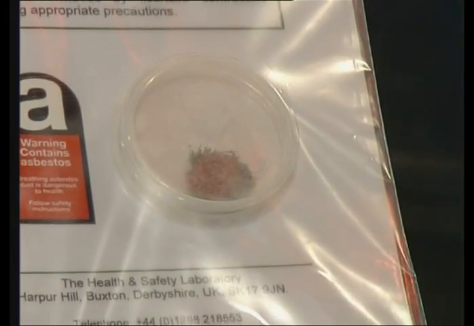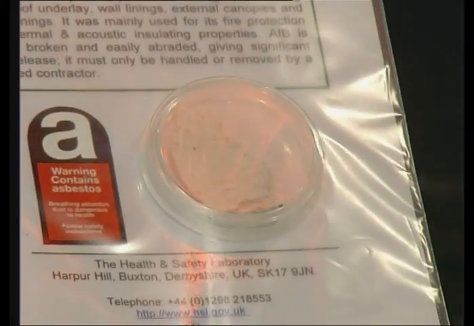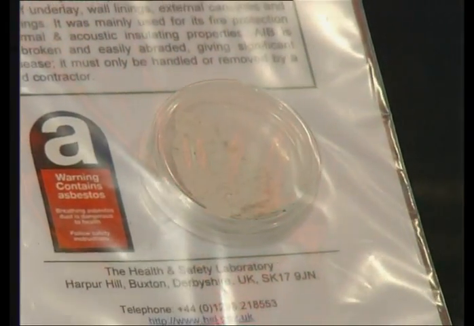That's right, that's blue asbestos. Next one you've got there is... What we have here is an example of asbestos insulation board. This would predominantly contain brown asbestos, and as you can see, it's very difficult to identify that. It's just part of the material itself. Yeah, but that's actually what it would look like.